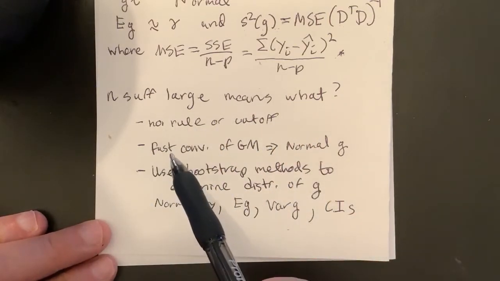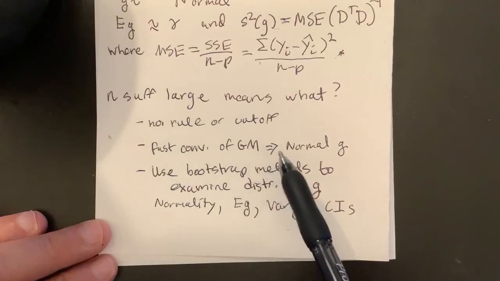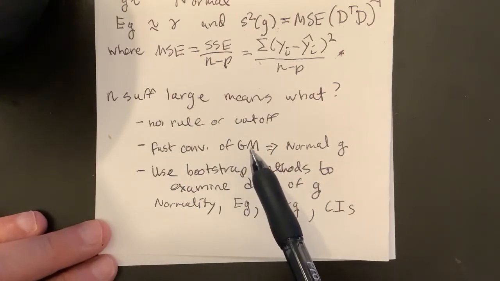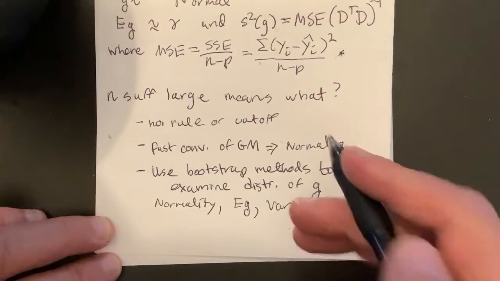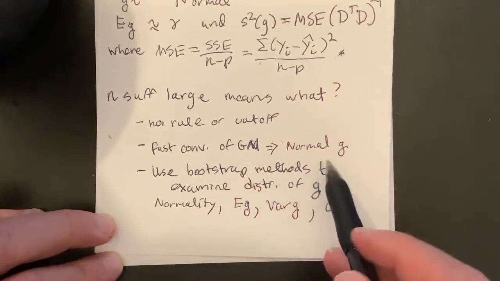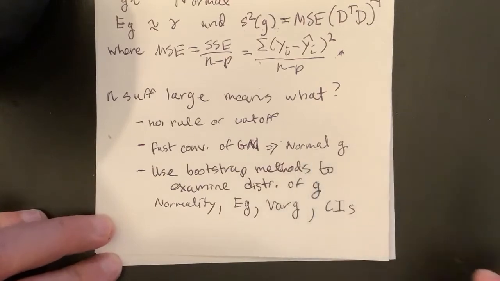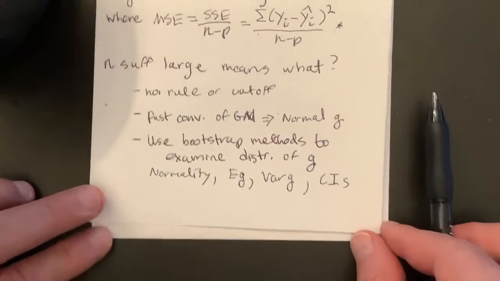So some markers that it is normal is if you get a fast convergence of the Gauss-Newton. If I said Markov, I should have said Newton. There is the Gauss-Markov theorem, but fast convergence of the Gauss-Newton method, GNM, implies normal G. Okay, if it converges quickly.